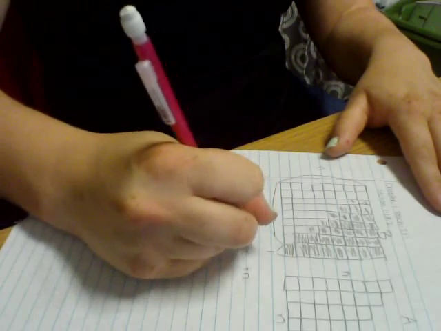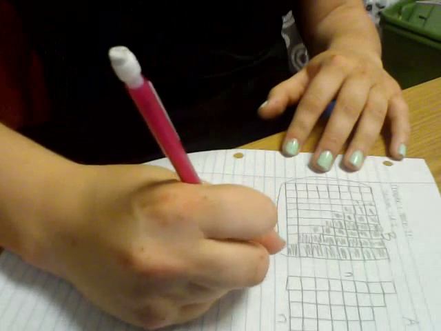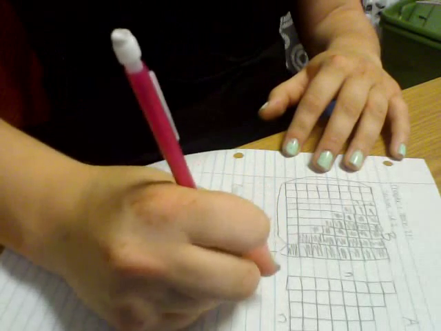So I'm going to tell you here what Gauss's formula is. Gauss's formula is n times the quantity n plus 1 all over 2. So now we're going to look at how that makes sense in this problem.